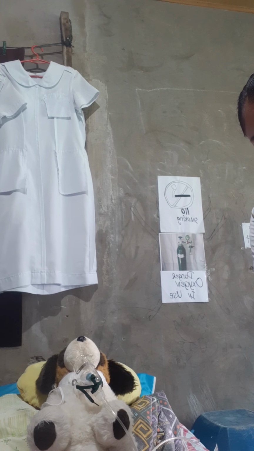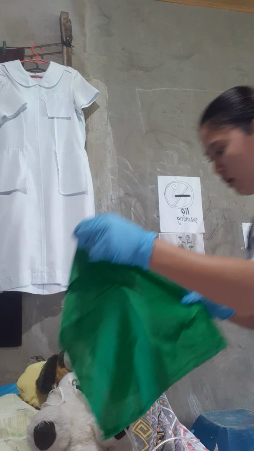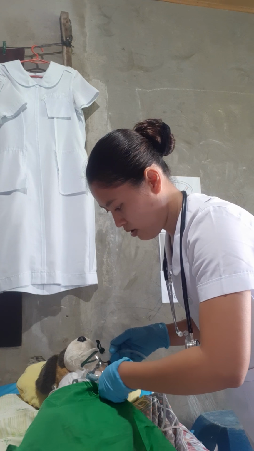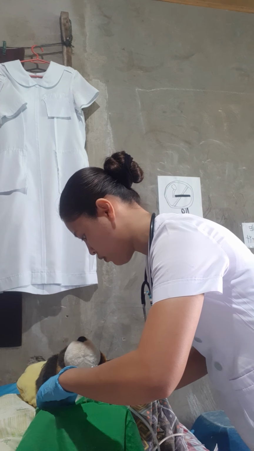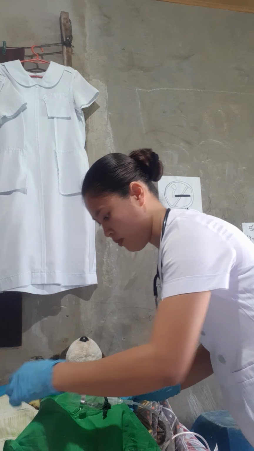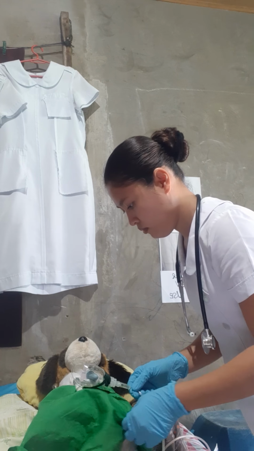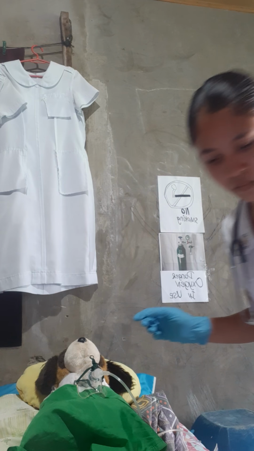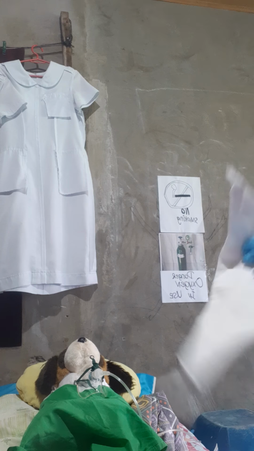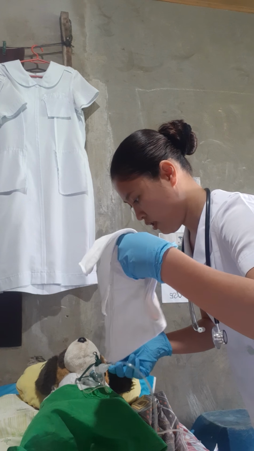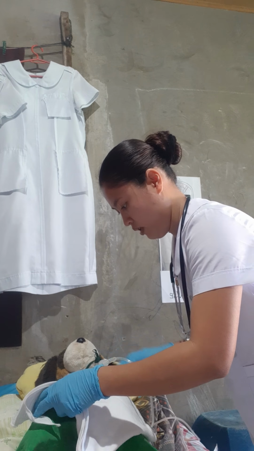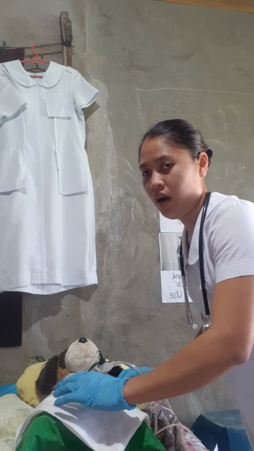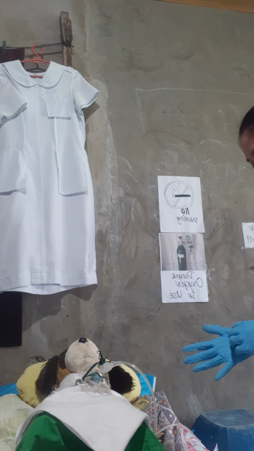Before we proceed, I'm going to put this rubber pad on the client's chest, so that if the secretions are excreted later, he is safe from soil or infection.